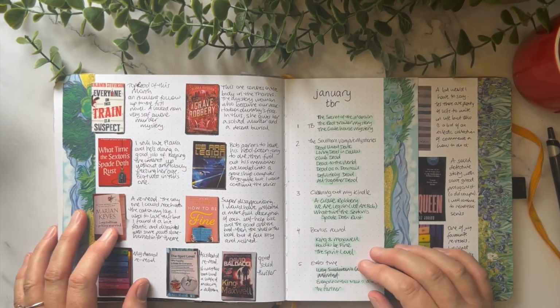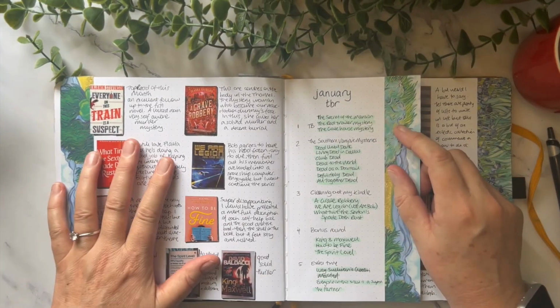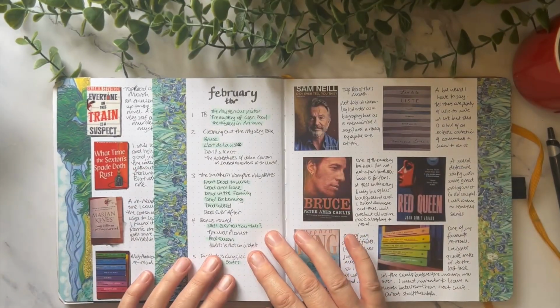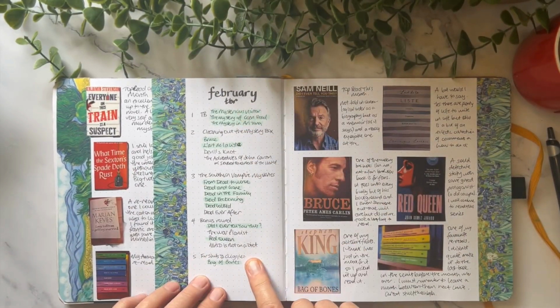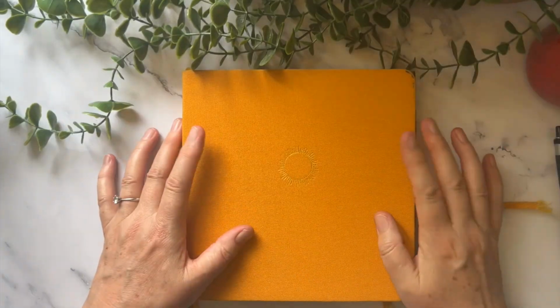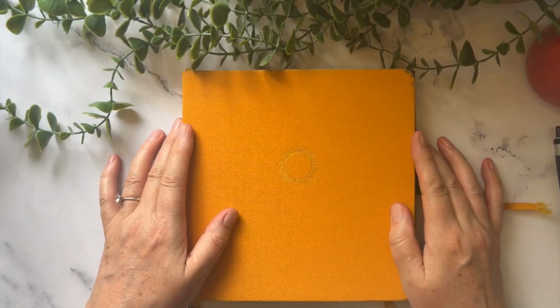And then you go straight into January, and all I do is a to be read list on the narrow side, and then the book covers and the book review on the left hand side in this case. And then it turns over to February, and I have my to be read list on the left hand side in this case, and then the books on this side. So I have enough room in this notebook. This is an Archer and Olive 8x8 notebook, very popular for reading journals.